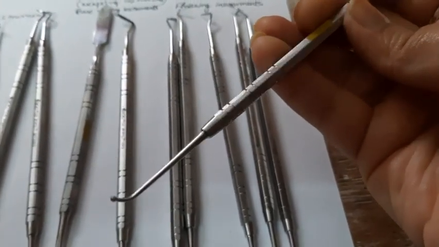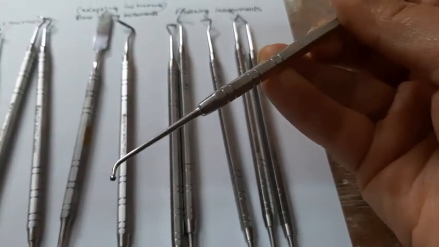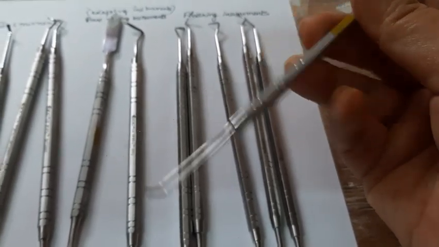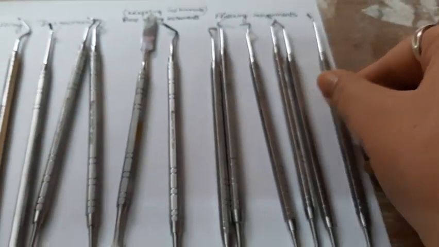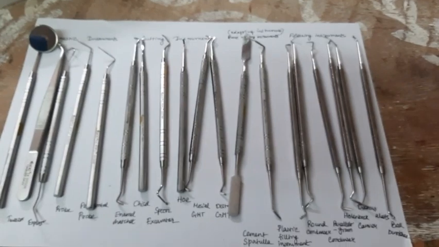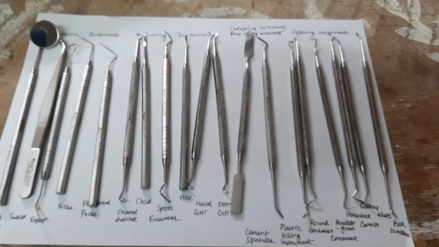All the uses I will mention in a second video, if you insist. So this is all about the instruments. I hope it is beneficial for you.